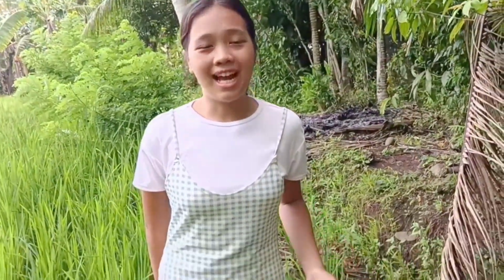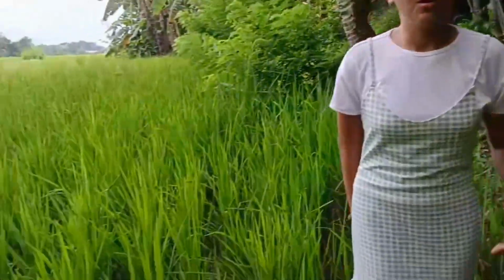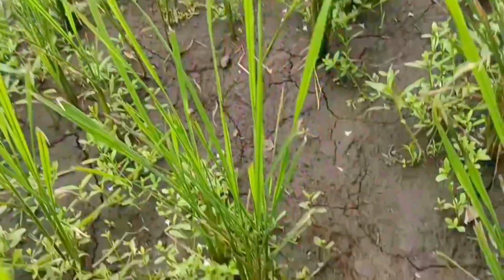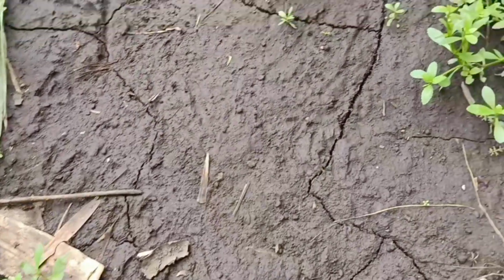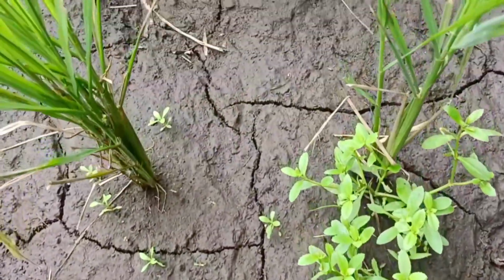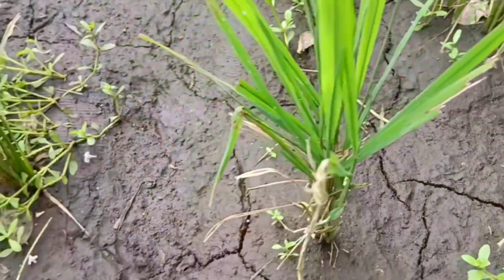Next, we have dry soil with cracks, which is a clear example of a cracks or fracture pattern. The soil cannot stay smooth. Sometimes it breaks apart, forming random crack lines.